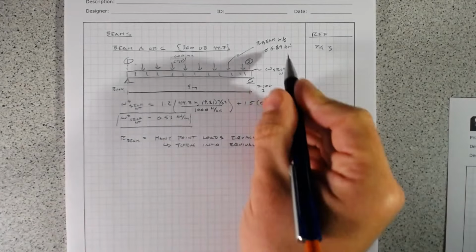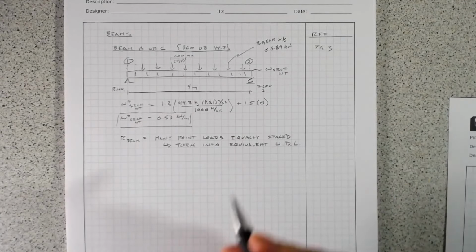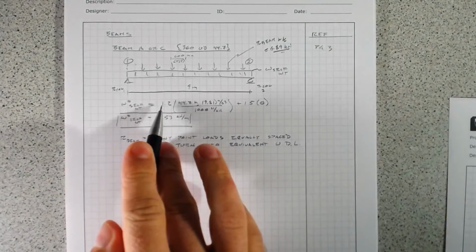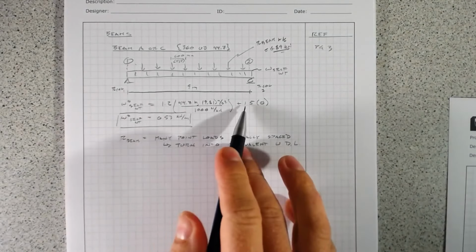So in order to do that, this 6.89 is already factored, so we don't have to do 1.2 times 1.5.